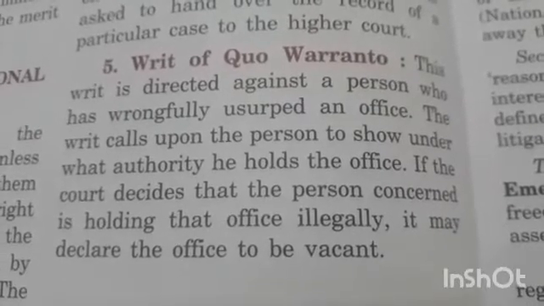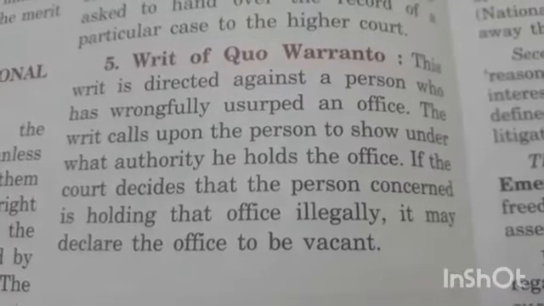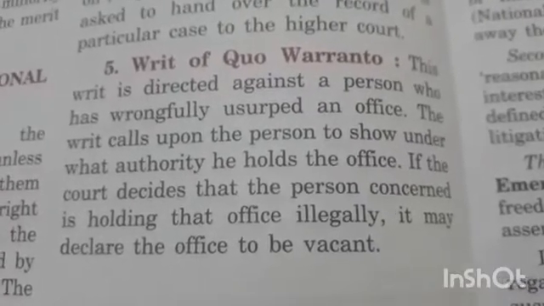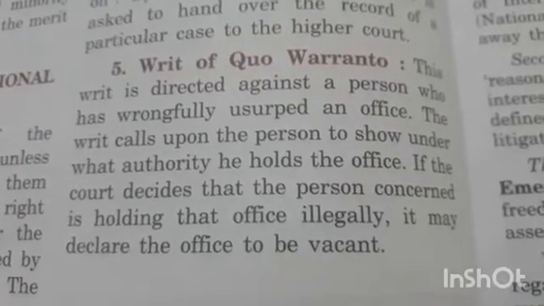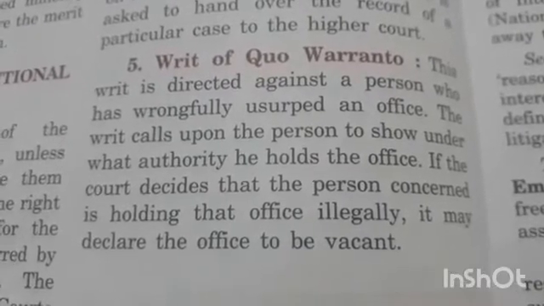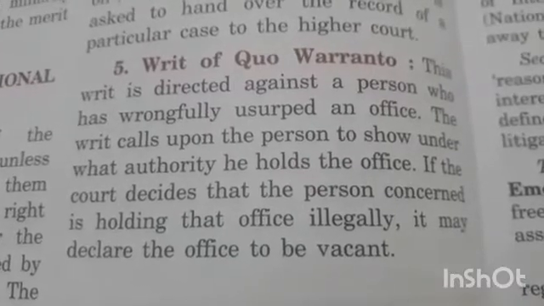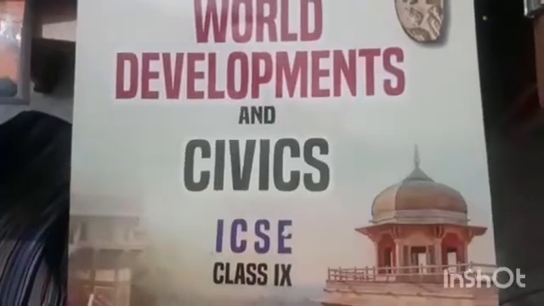issue a writ that is known as quo warranto. According to that writ, the person is called upon to show under what authority he is holding the office, and if the court decides that the person concerned is holding the office illegally, then it declares the office to be vacant. This much for today, children.